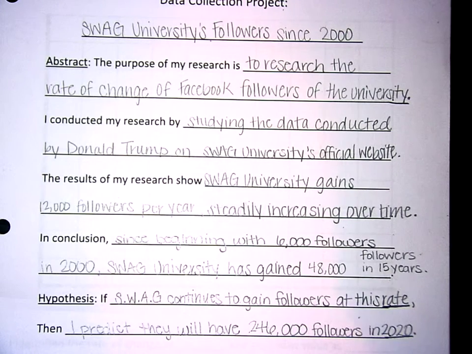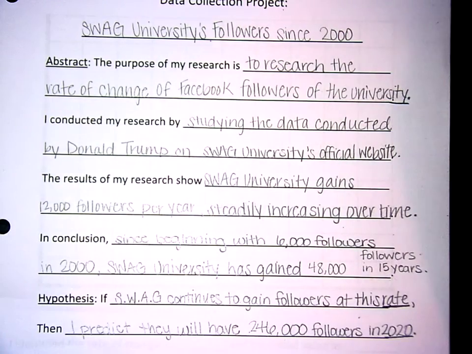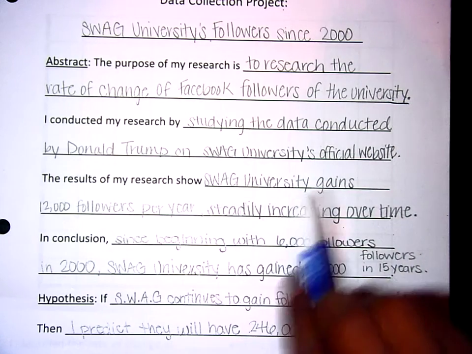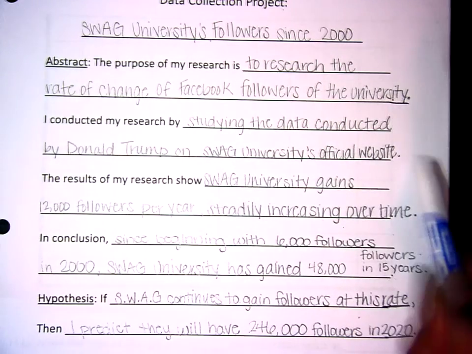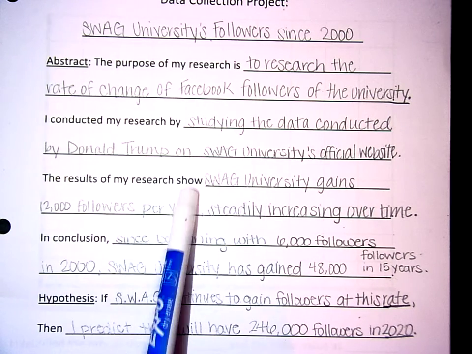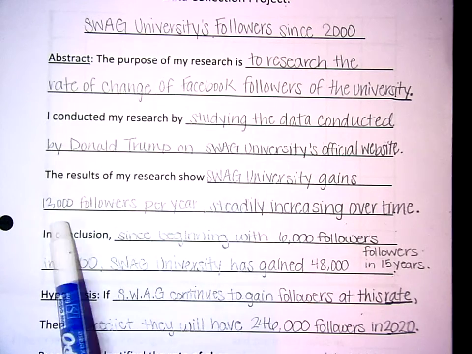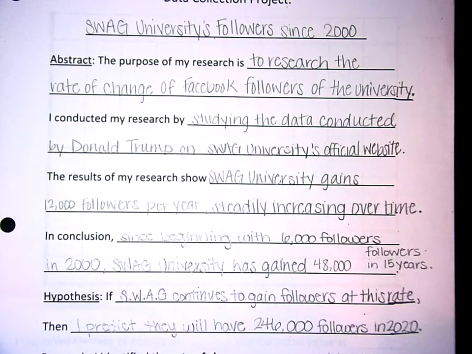I conducted my research by studying the data conducted by Donald Trump on Swag University's official website. Now here you could also list the website, but I ran out of room. The results of my research show Swag University gains 12,000 followers per year, steadily increasing over time.